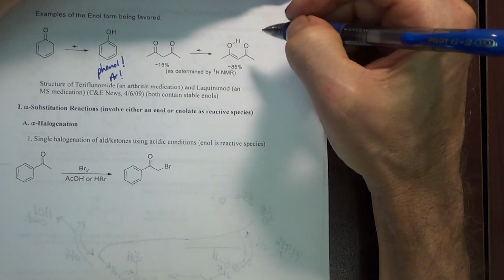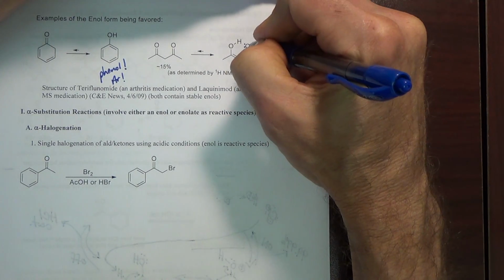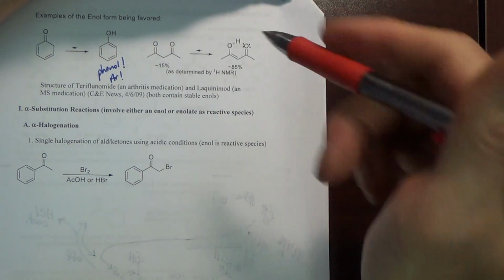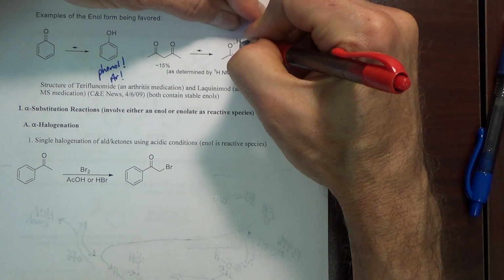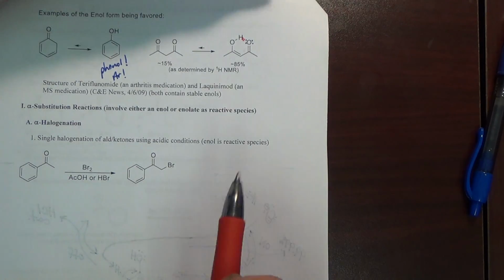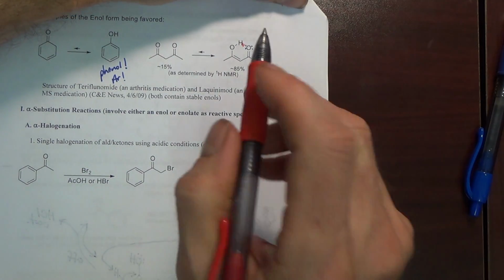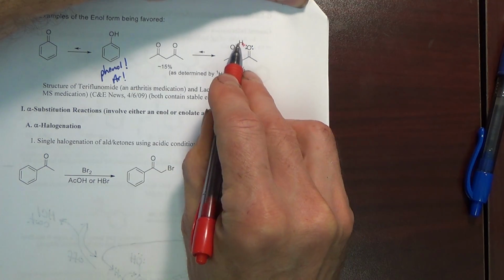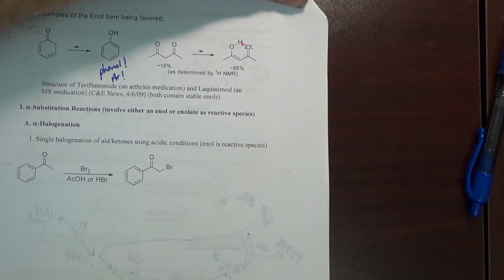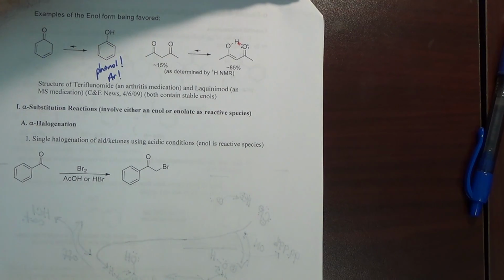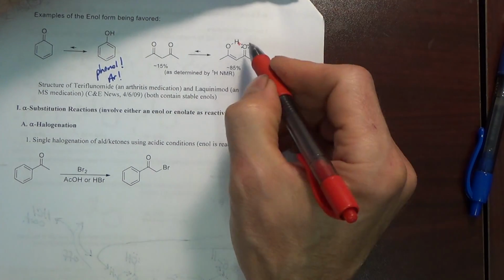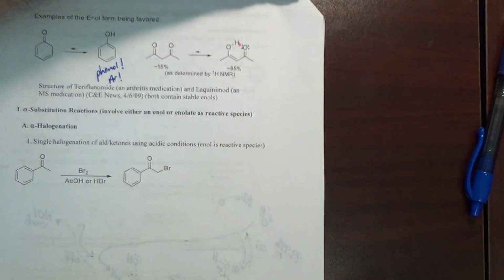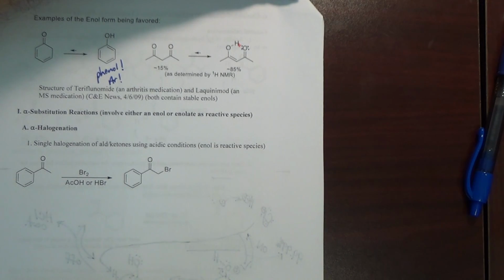And what's the reason here? Well, we have a nice little intramolecular hydrogen bond that can occur here by having the H on the oxygen, hydrogen bonding. So that makes this structure actually favored. All right.